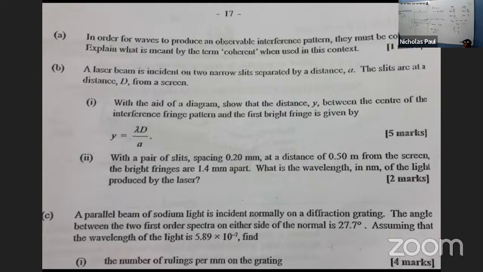And then pick up the question. Let's take a look at A and B and do the whole thing.